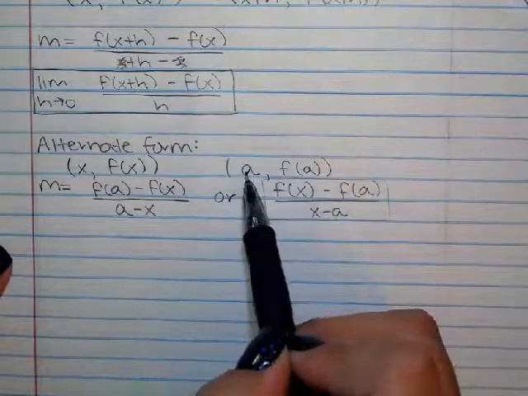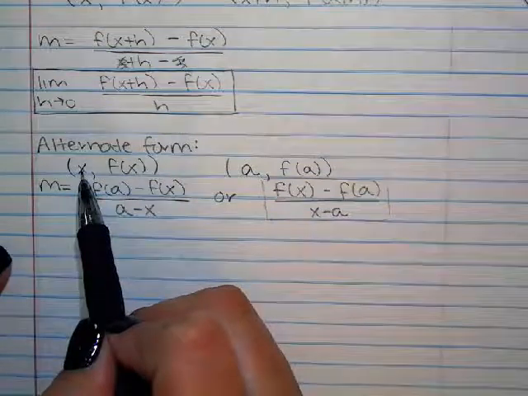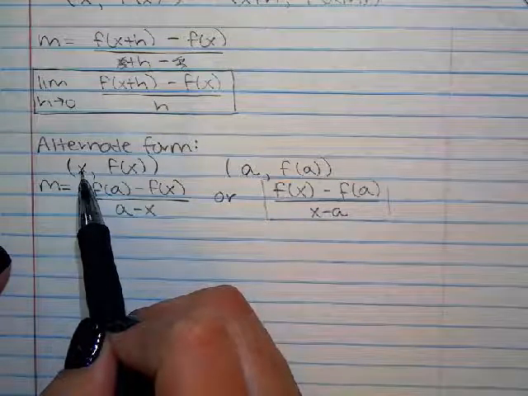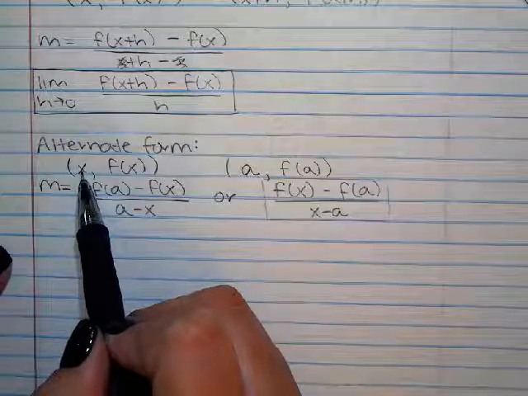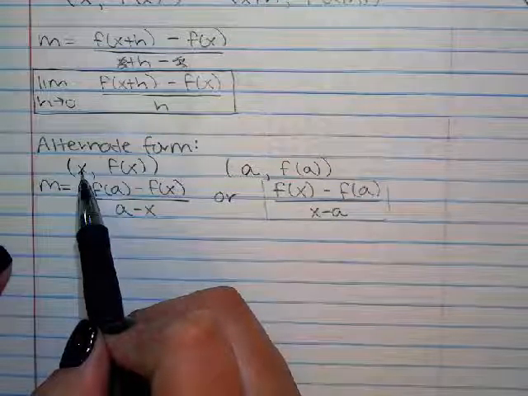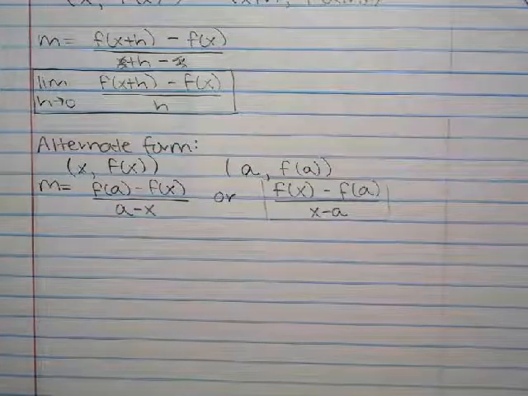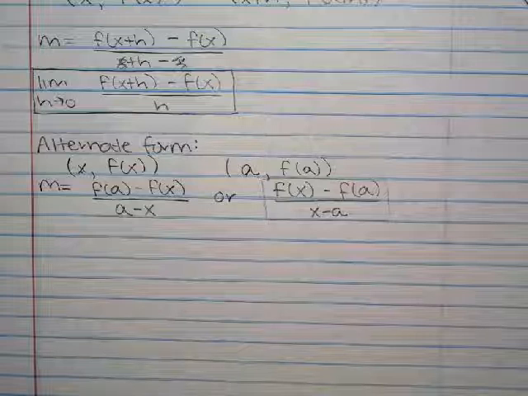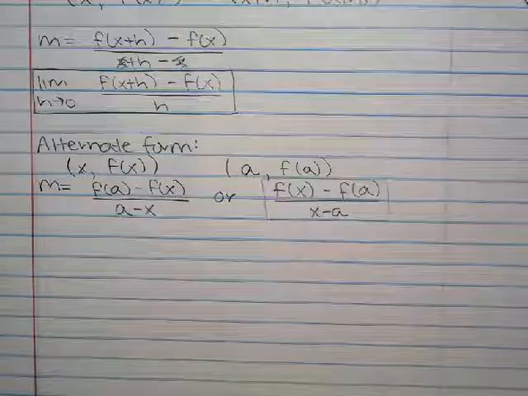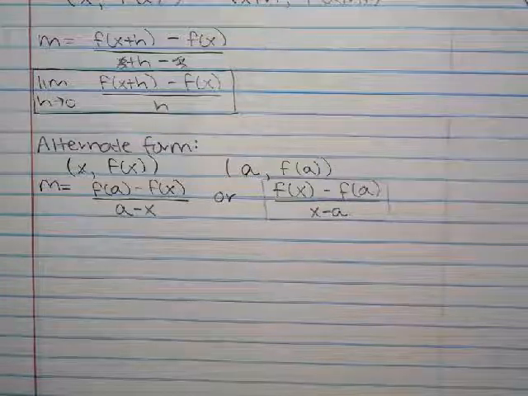So if the a value is 5 and the x value is 4, and then it's 4.1, and then it's 4.2, and then it's 4.3, and then it's 4.9, and then it's 4.99, and then it's 4.999, and it's 4.999999999. As we get closer and closer to 5, those 2 points are going to get closer together, and then eventually we're going to be approximating that derivative or that slope at a single point. Does that make sense? Okay.